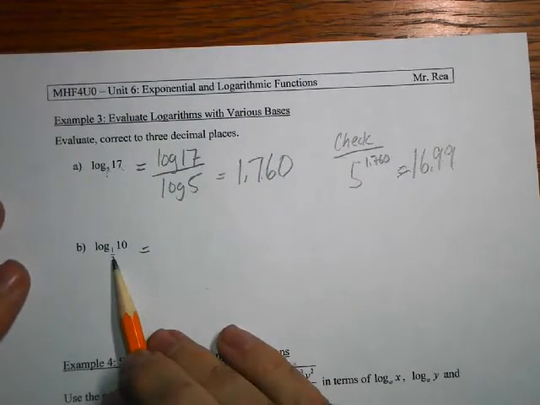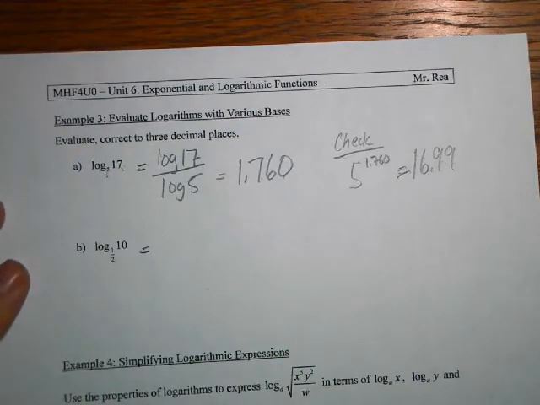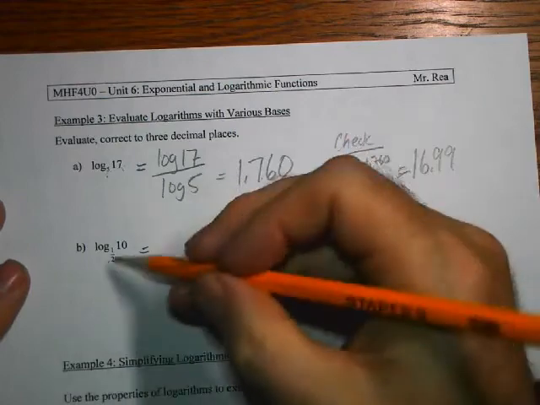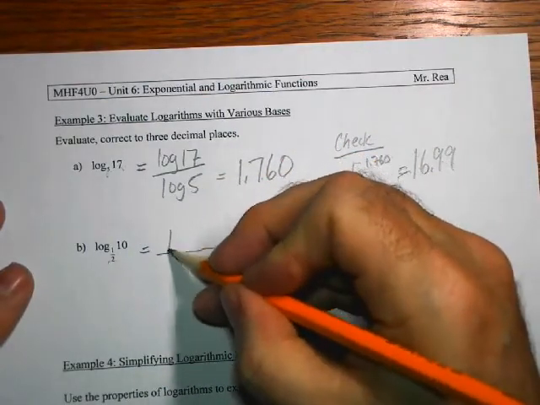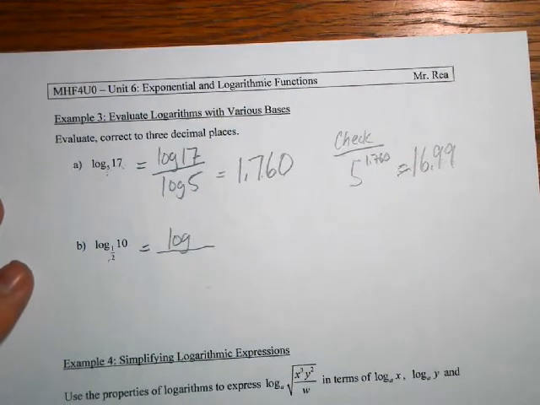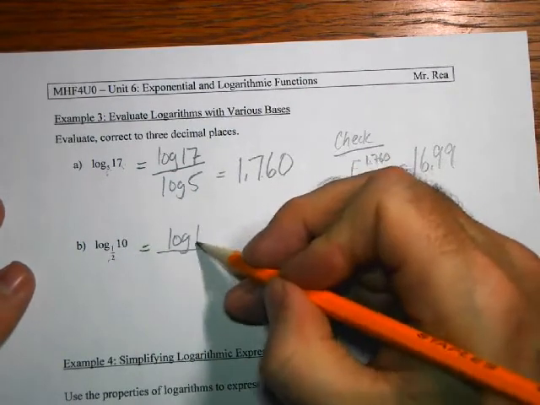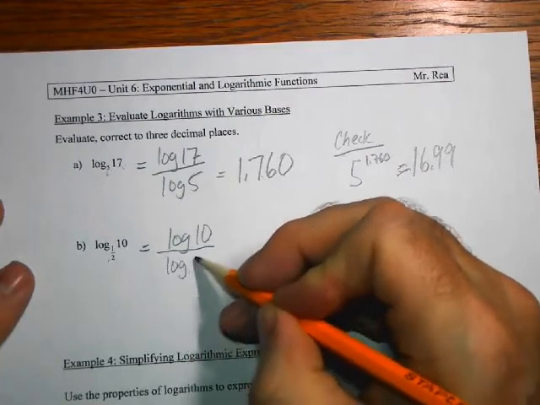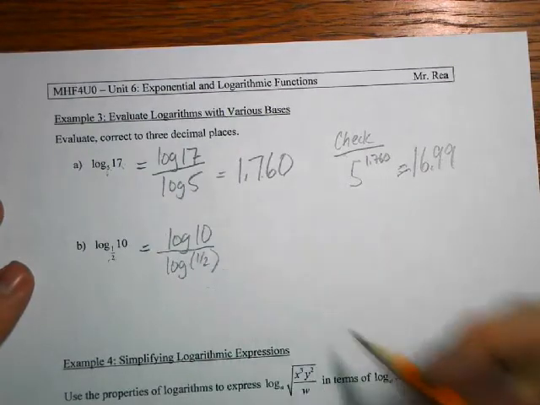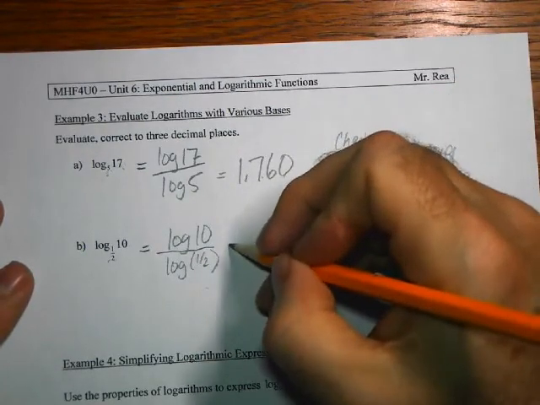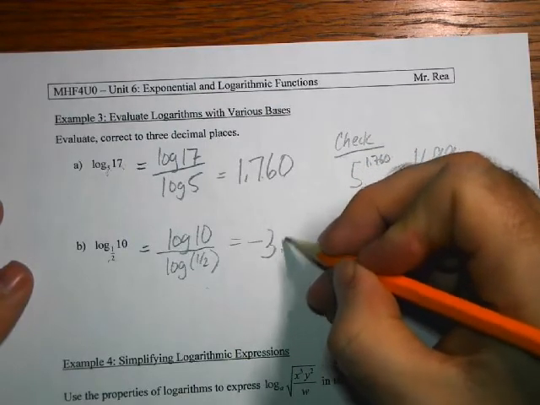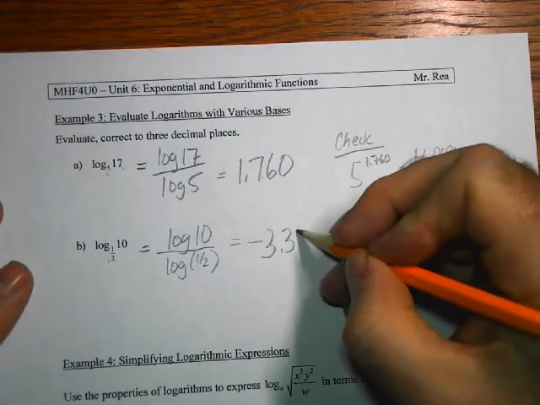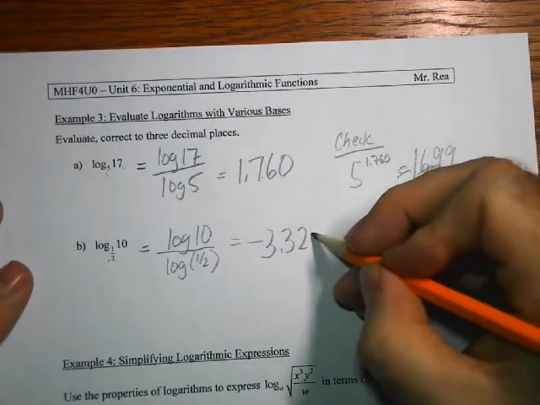This time you have a fraction base, so that shouldn't be too much of a surprise now that we saw a decimal base before. And this should be no problem now because we can do the change of base rule. So that's equal to log of 10 over log of 1/2 or 0.5. And this time we actually get a negative number. Can't remember what the last decimal is.